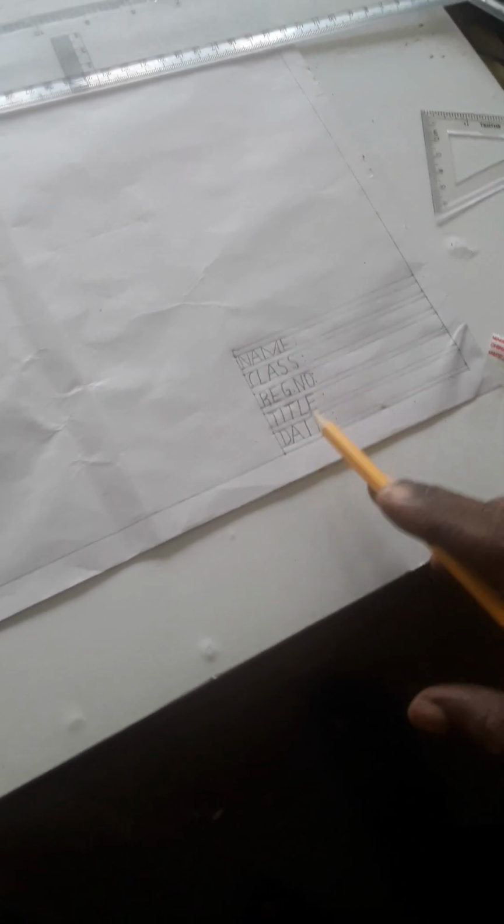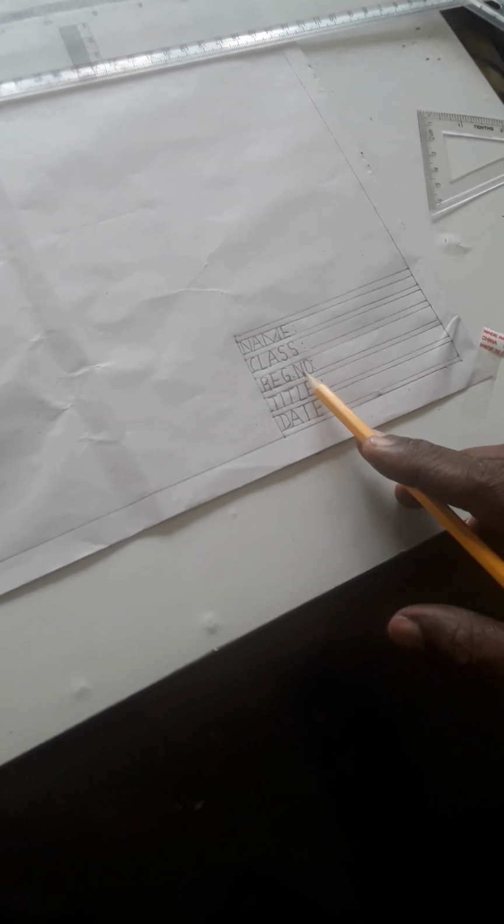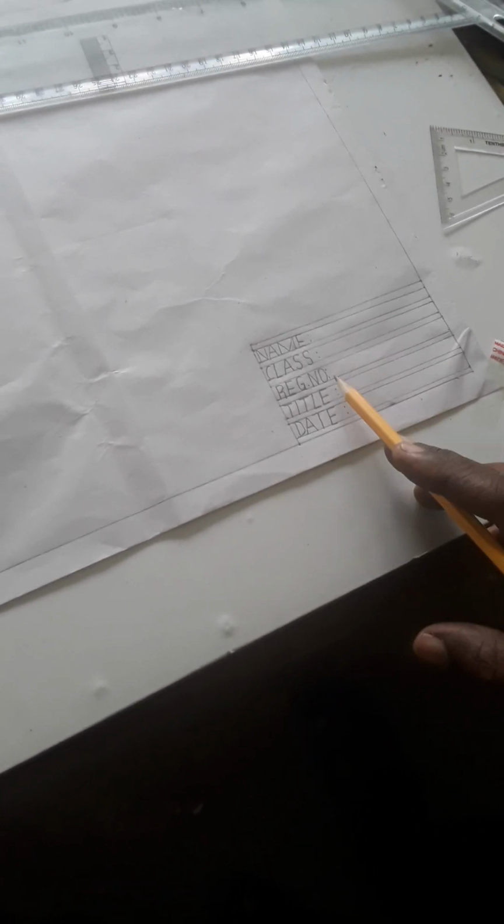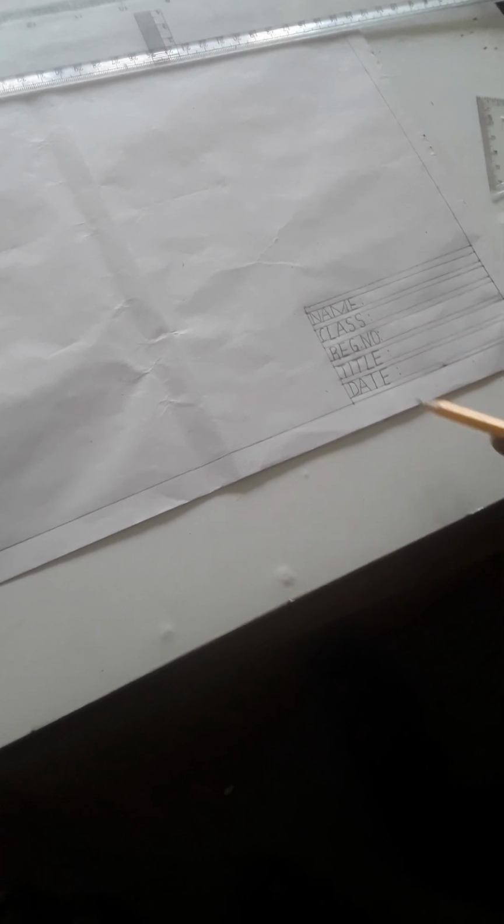So that's exactly what we mean by the name, the class, your registration number, title, date. Your registration number is the number in the register or your exam number or whatever. In the class you have so many people, so something you are using to be identified is your registration number. So we call it the reg number. The title is the topic of what you're doing. What's the topic of the drawing? Is it bisection? Is it triangle? Are you drawing orthographic? Are you drawing oblique drawing? So that's what the title is. The date is the date of your assignment, or the date of submission. So the name is your name.